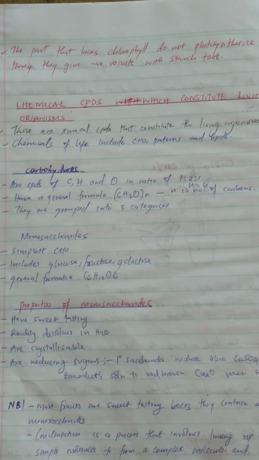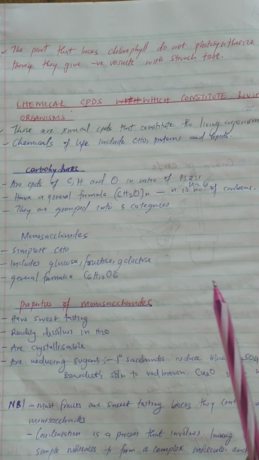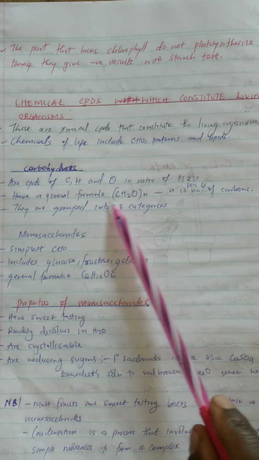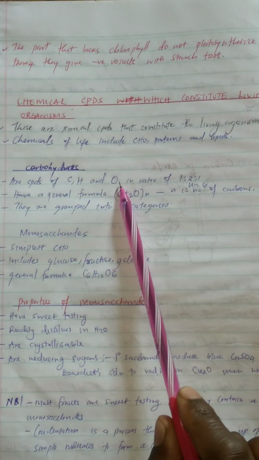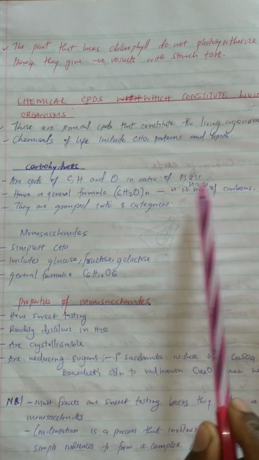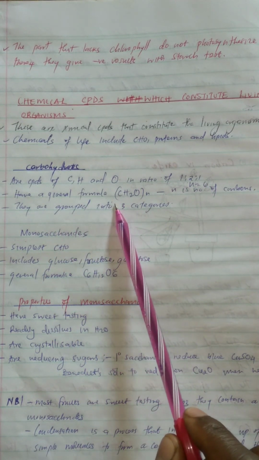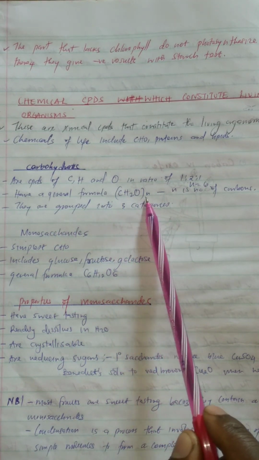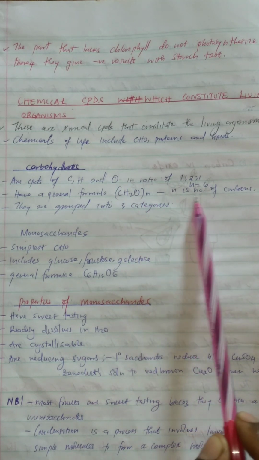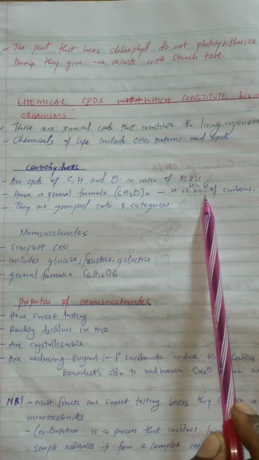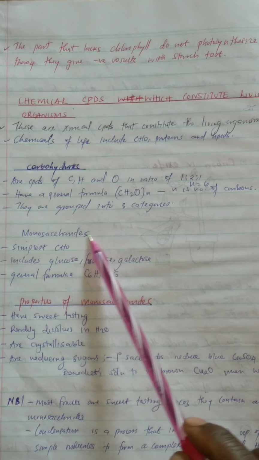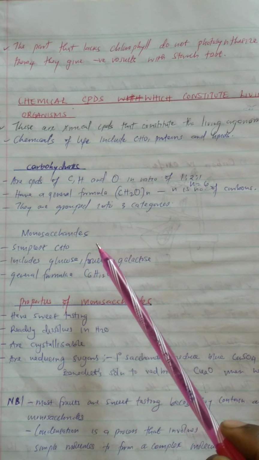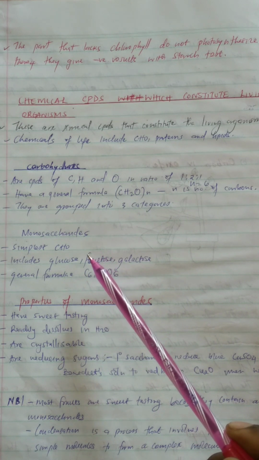So hi, in today's video we're going to learn about carbohydrates, and these are just compounds that are made up of carbon, hydrogen and oxygen in the ratio of 1 to 2 to 1. So they have a general formula of (CH2O)n, where n is the number of carbons. And then they are grouped into three categories. We have monosaccharides, disaccharides, and polysaccharides. So I'll want to start with monosaccharides.